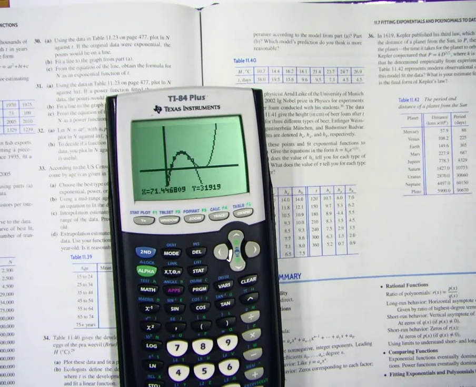Hopefully that was a helpful reminder as to how to do those simple functions in your calculator, and that'll give you enough ability to do your assignment from here.